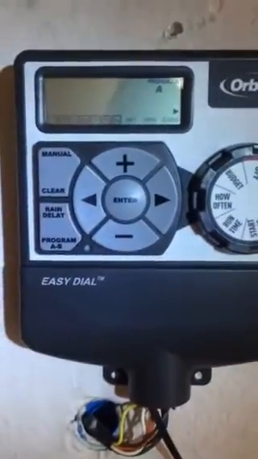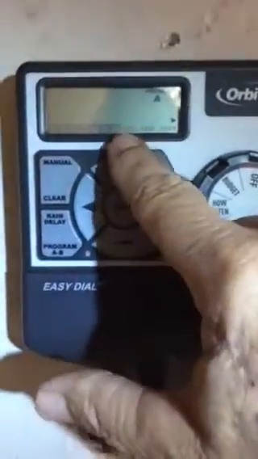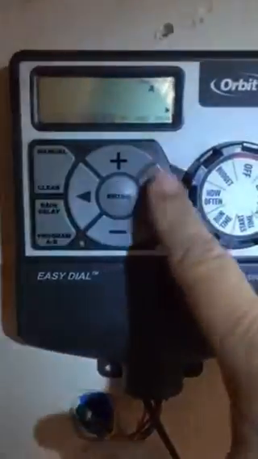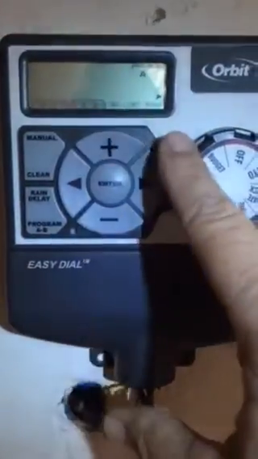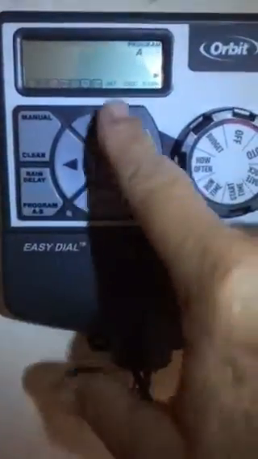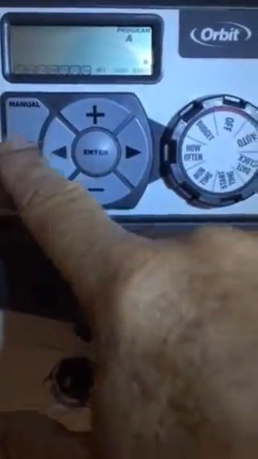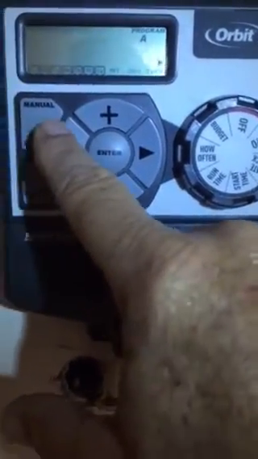You can see it says intermittent right here, odd and even. So if you wanted just even days, you just move over with the arrow to even and you hit enter. And it'll light that up and none of these will be lit up. If I wanted odd days, I can do the same thing right here. And again, if I wanted to clear that out, I could always change my mind over here.